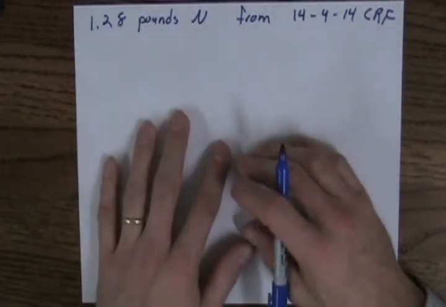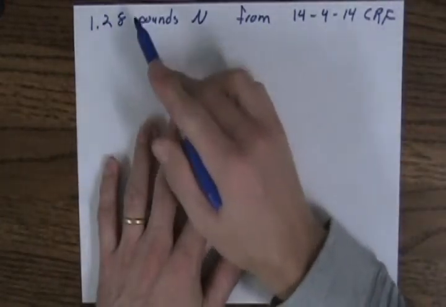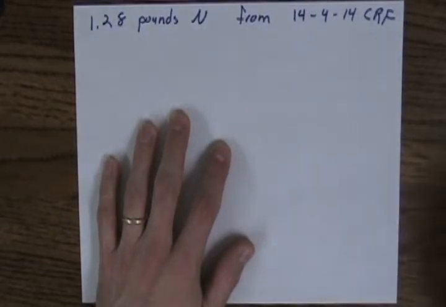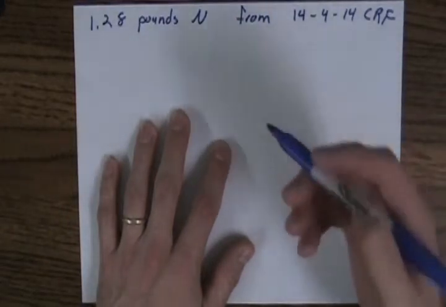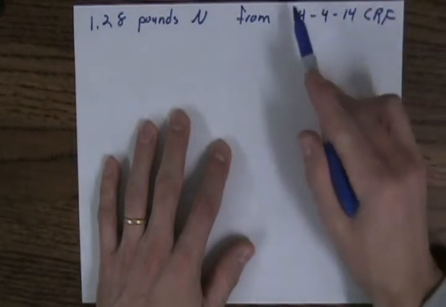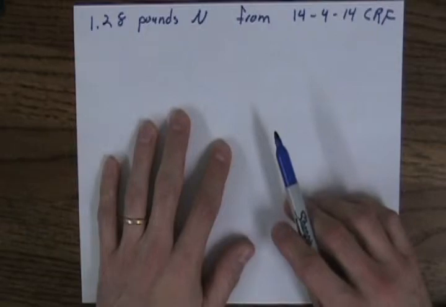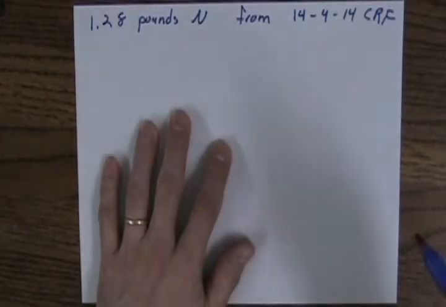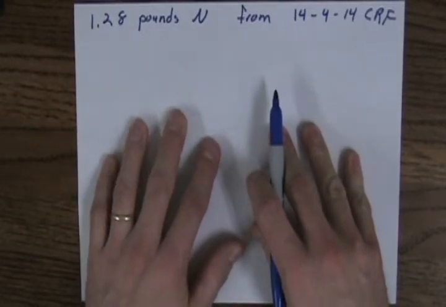Okay, now we're going to use our controlled release fertilizer calculations and work backwards. Our previous example told us that we were going to get 1.28 pounds of nitrogen from a 16-9-12 product. But let's say we don't have that 16-9-12 product on hand right now. All we have is a 14-4-14 product. But we want to have the same delivery rate of nitrogen. So we can make that happen.